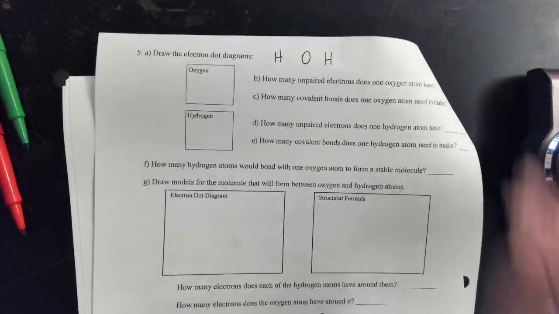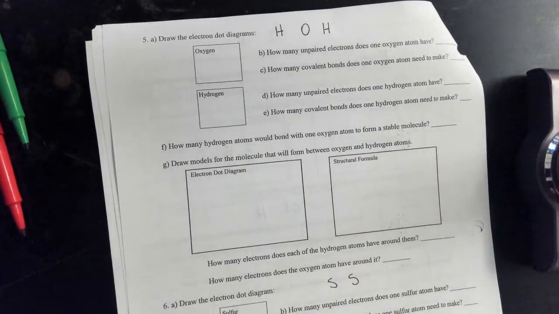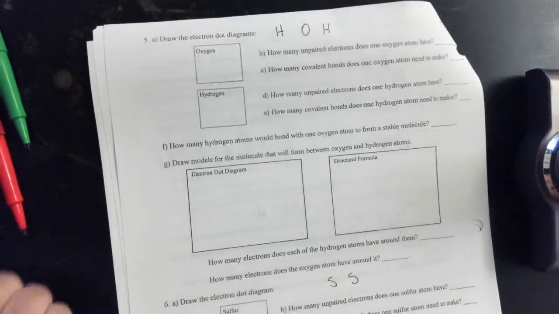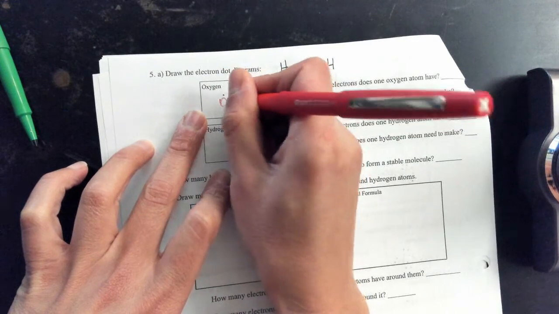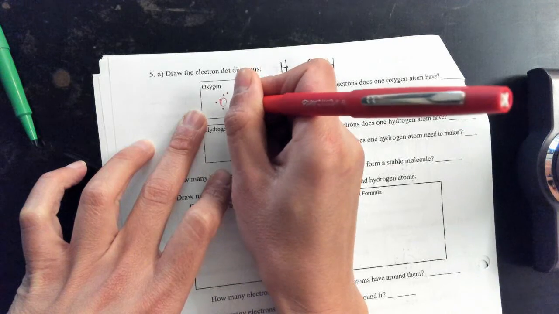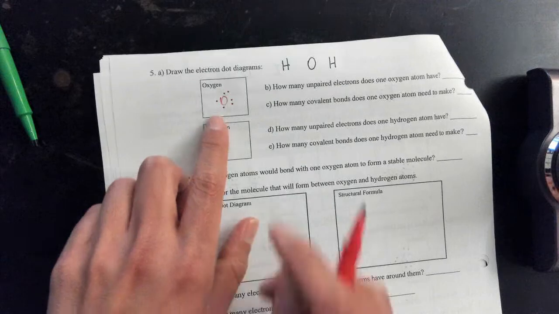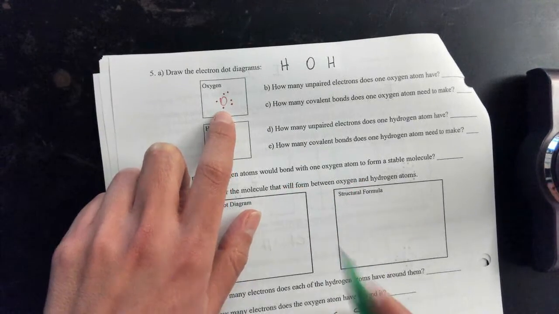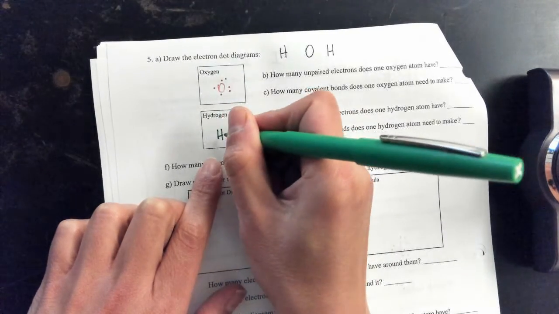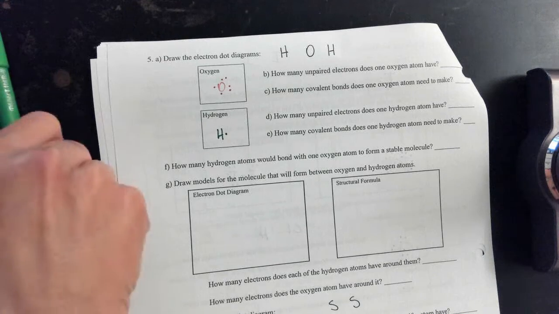Moving on to water. Oxygen, the valence electrons look like this, 1, 2, 3, 4, 5, 6. So it has 6 valence electrons. It has 2 unpaired electrons, so you make 2 bonds. Hydrogen has 1 unpaired electron, so we'll make 1 bond.